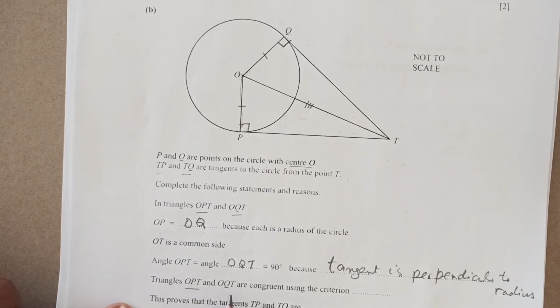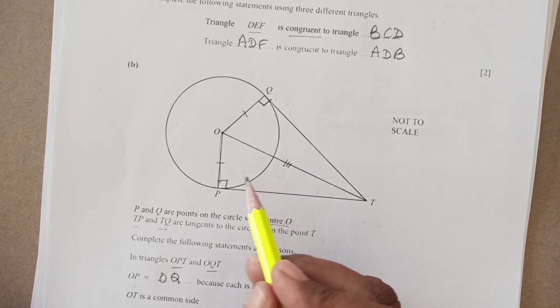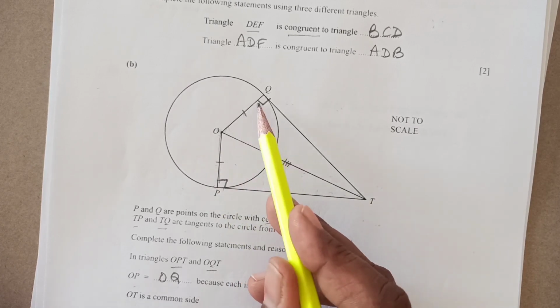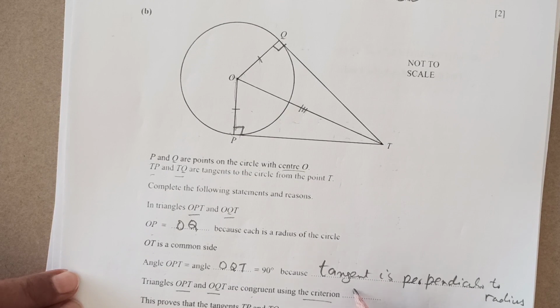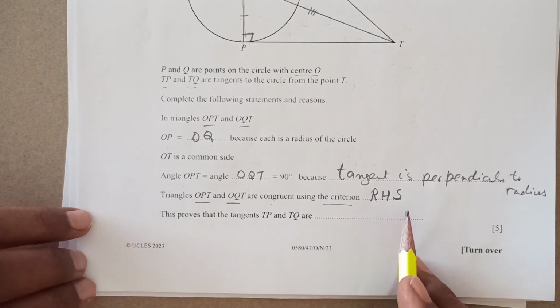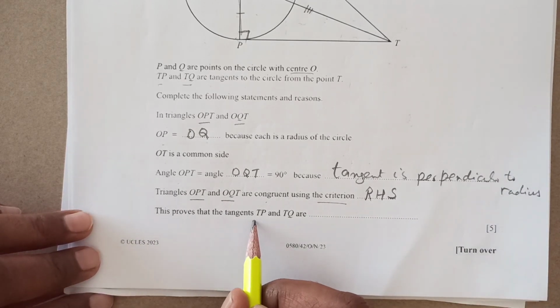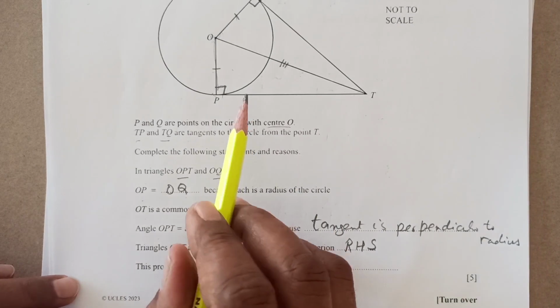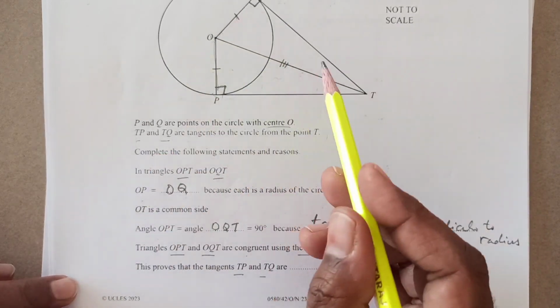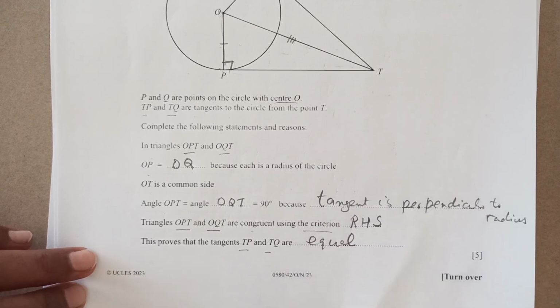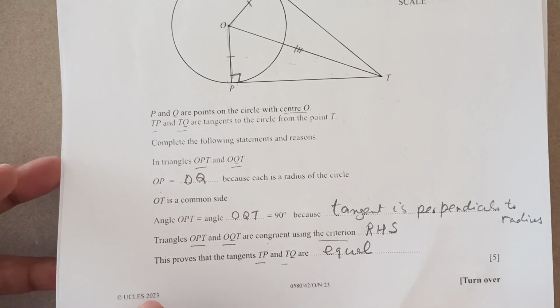Now triangles OPT and OQT are congruent using the criteria. Which criteria? You see the radius is equal, this side is common and one angle is 90. So when one angle is 90, we are using RHS: right angle, hypotenuse and one side are equal, right? This proves that length TP and TQ, once the triangles are congruent, then these sides are equal.